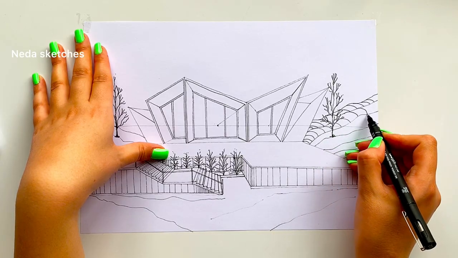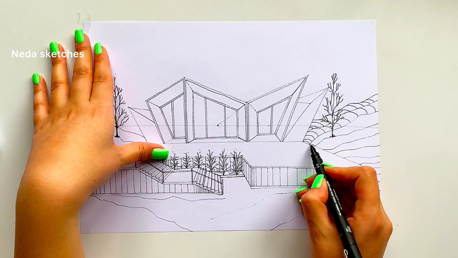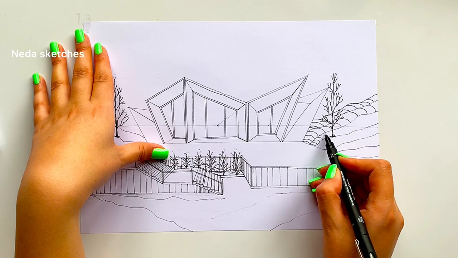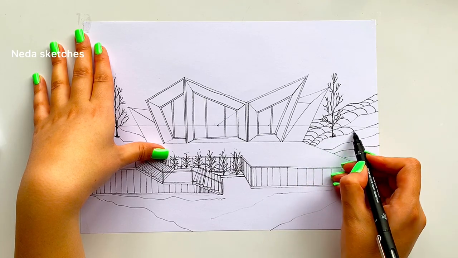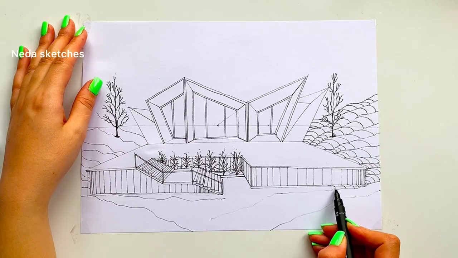And now between these lines that I drew almost horizontally, I wanna draw other curved lines between them to show the different levels of ground height.